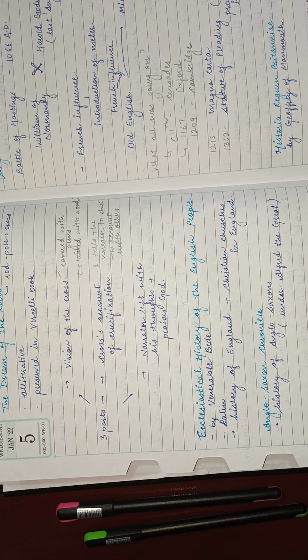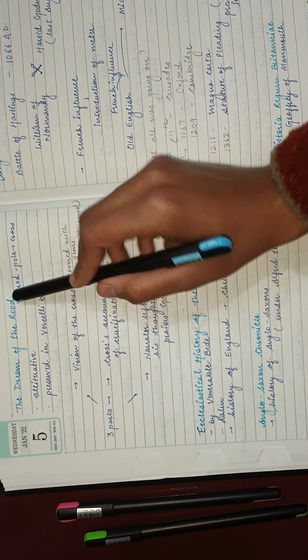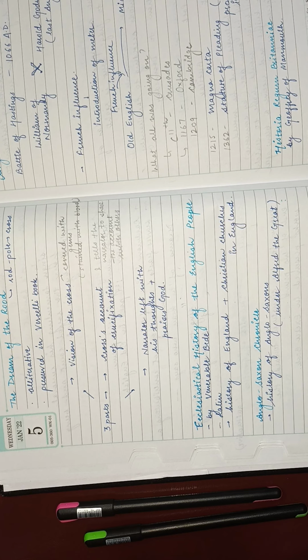It tells him the entire story, and then says that he should share it with more and more people. The third part is when the narrator reflects on whatever he saw, and he's full of praise of God. That is The Dream of the Rood. You should know it properly, because the meaning of rood has been asked, so they can ask you all of this.